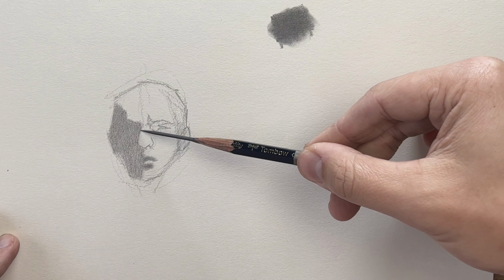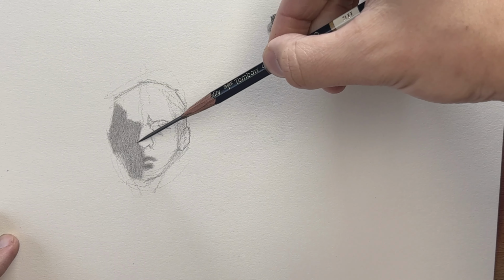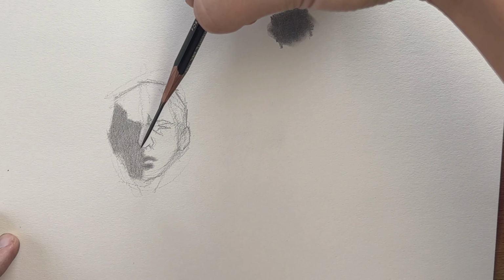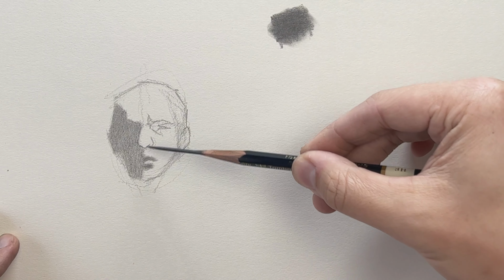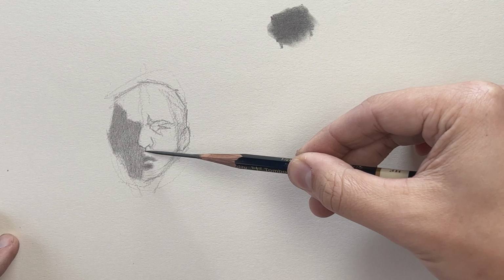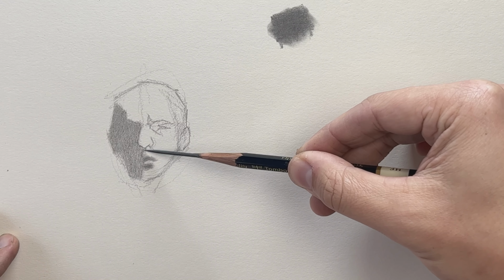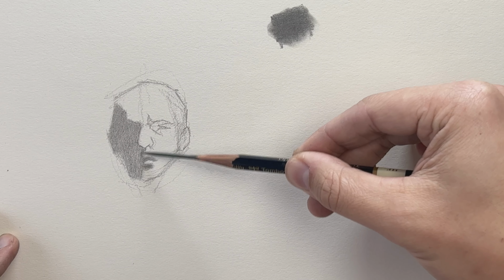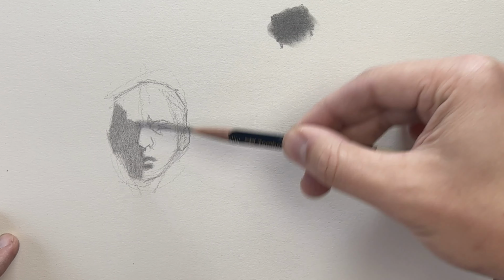Now, I did not define my shape very well, so I have to go ahead and reinforce some of these lines so you can kind of see that core shadow along the face. There we go.